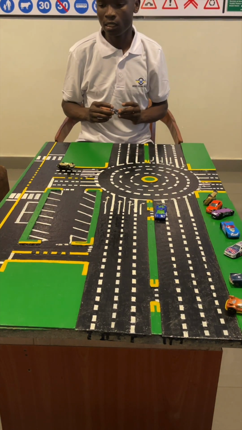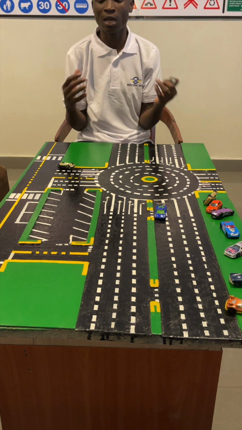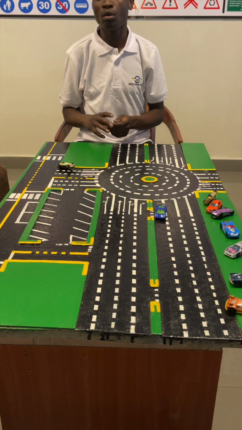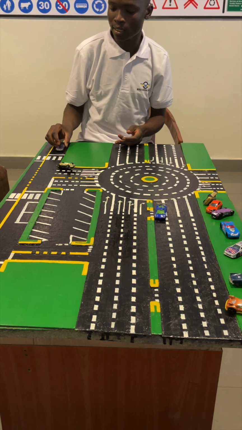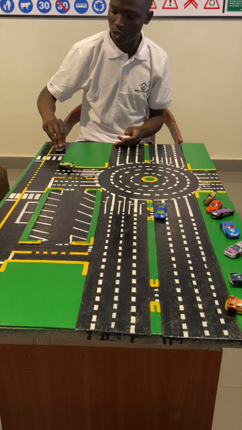As I finish, we have some places where we are not allowed to park. We have some places where we are not allowed to stop. Place number 1 is on a pedestrian crossing. We are not allowed to park here.